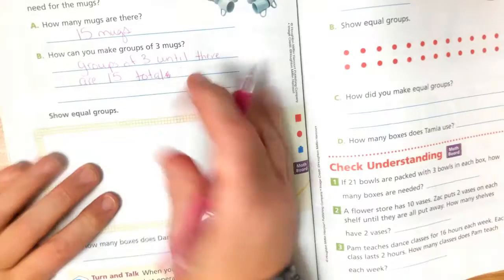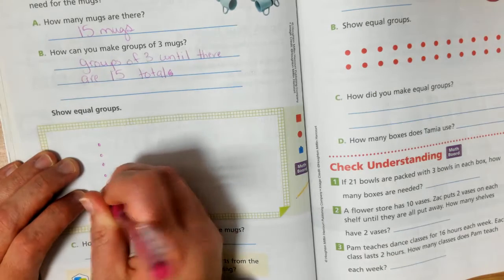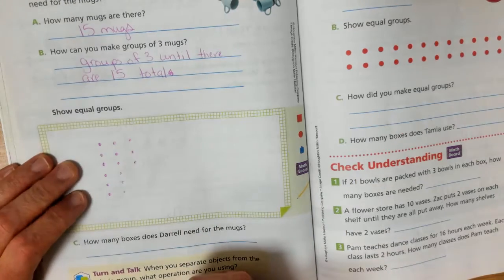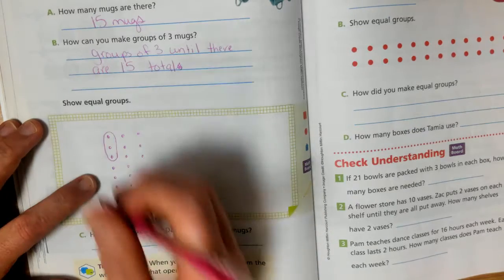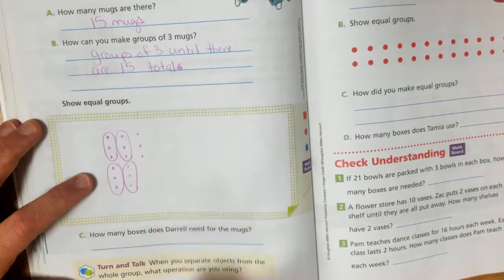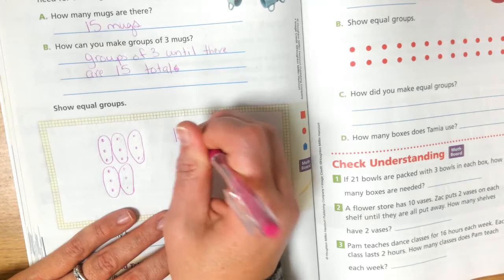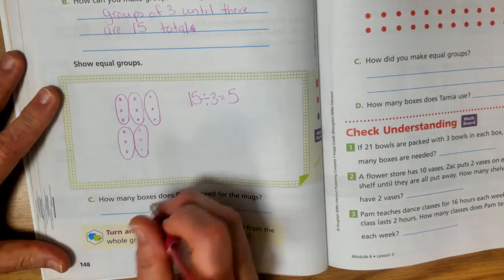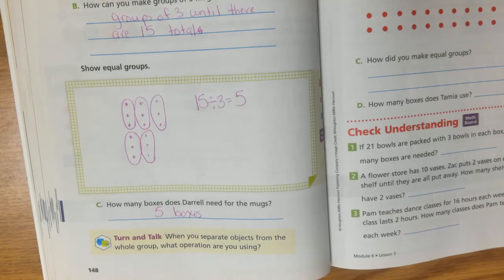So let's try that. So we have 15. I'm just going to put 1, 2, 3, 4, 5, 6, 7, 8, 9, 10, 11, 12, 13, 14, 15. Okay? So there's my 15 mugs, and I need to do them into groups of 3. There's 1 group of 3, 2 groups of 3, 3 groups of 3, 4 groups of 3, 5 groups of 3. So if I have 15 divided by 3, that equals 5. How many boxes does Daryl need for his mugs? He needs 5 boxes.